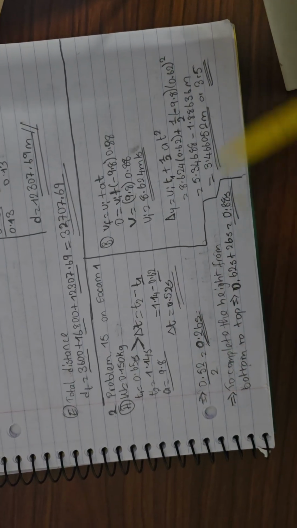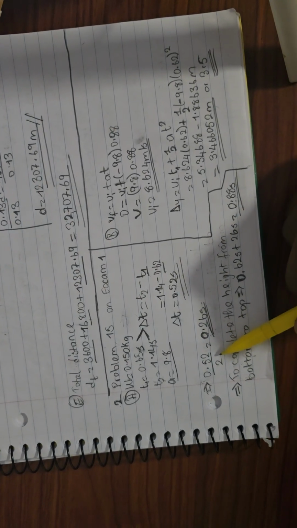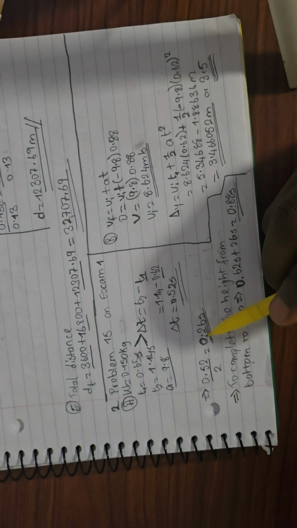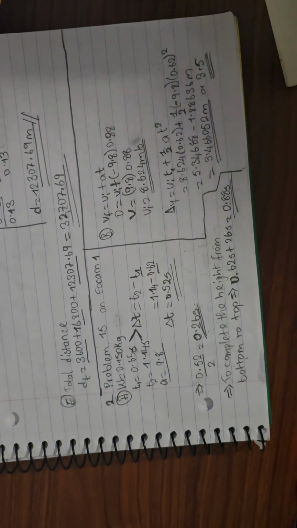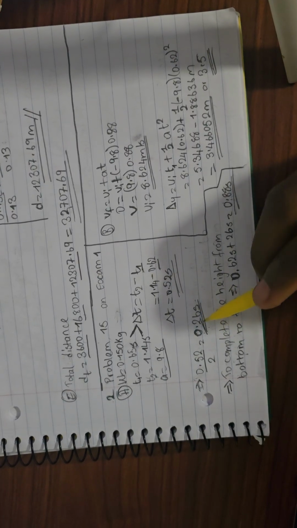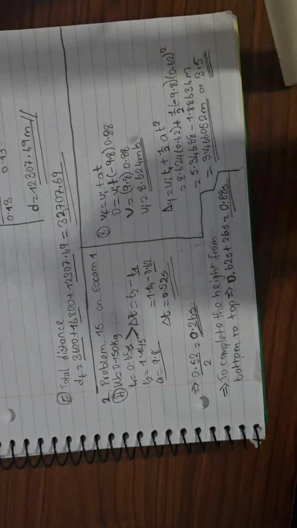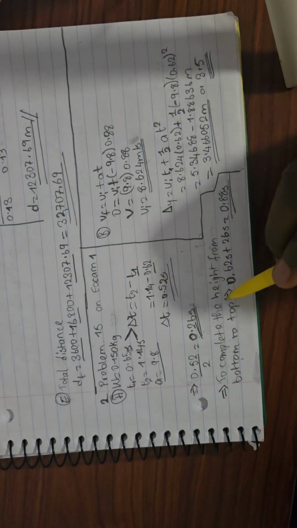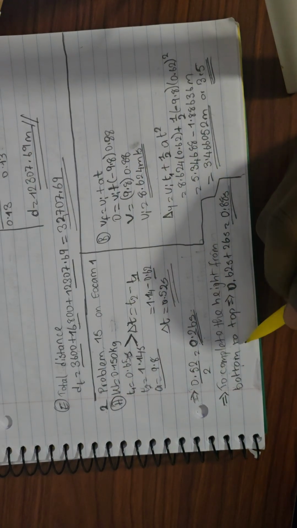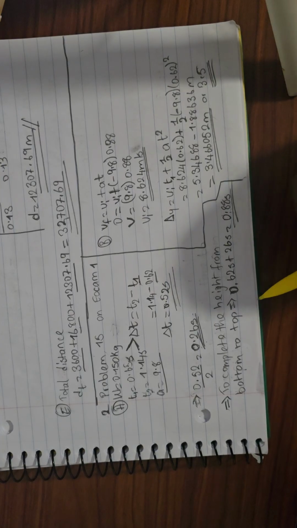Now to get the average of both times, 0.52 divided by 2, because those are two crossing points. Those are two points at which the ball crosses after the toss. That gives us 0.26 seconds, and the total height completed by the ball from the bottom of the building to the balcony top.